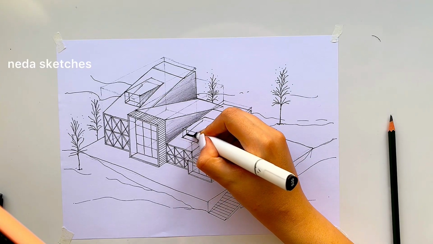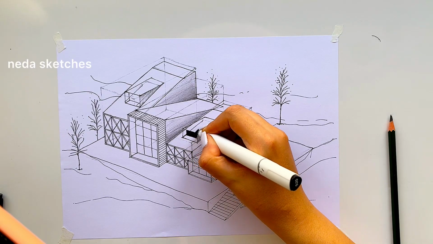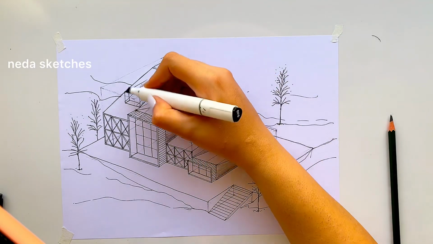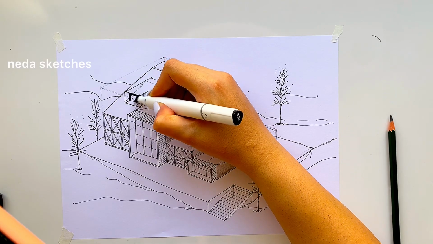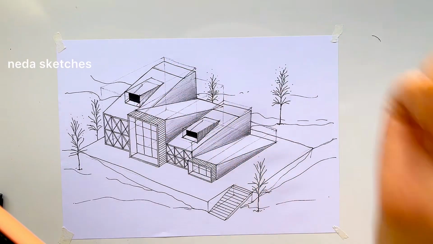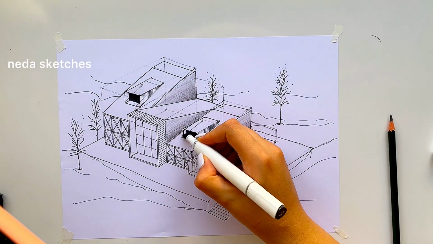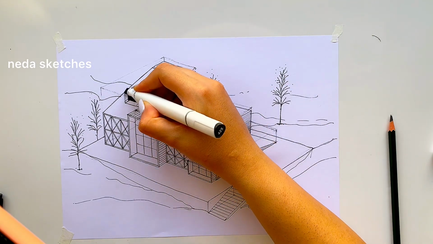In the next step, I want to use the marker. I choose a black one, and the setback entrance gets less light, so it's darker. It can be black or dark gray because of its depth. Actually, the part opposite the sun will be in shadow and should be darker.